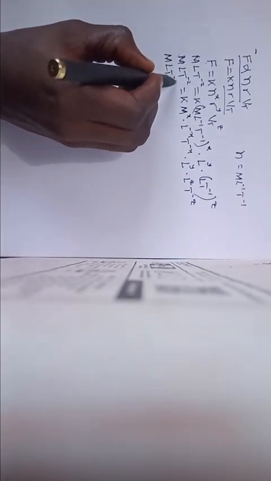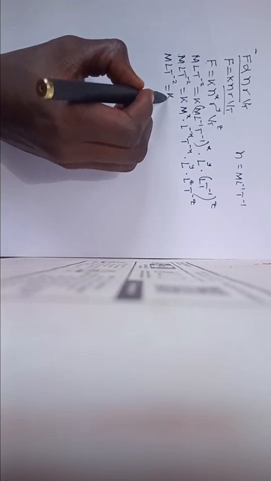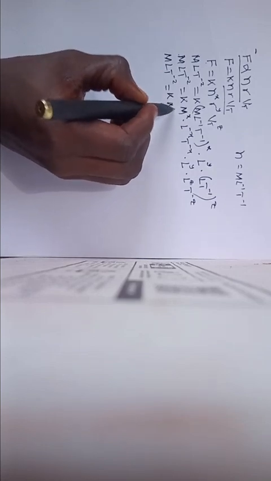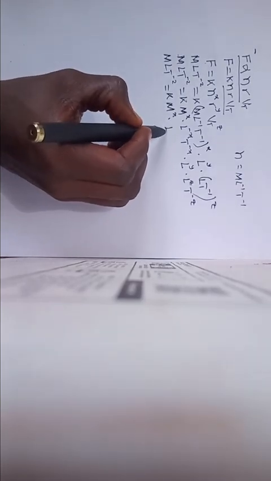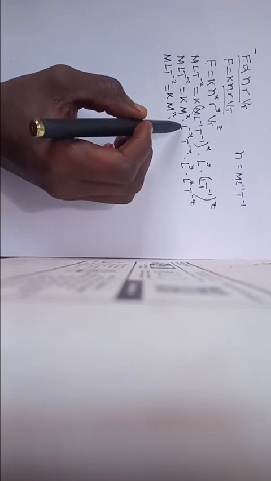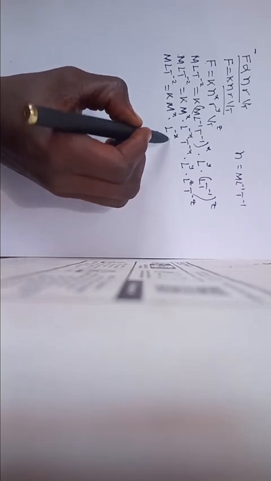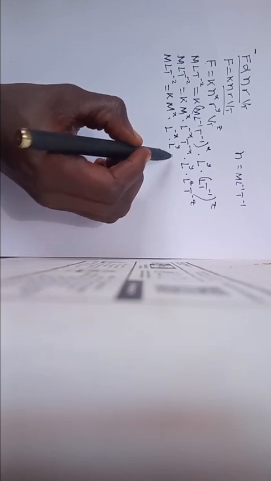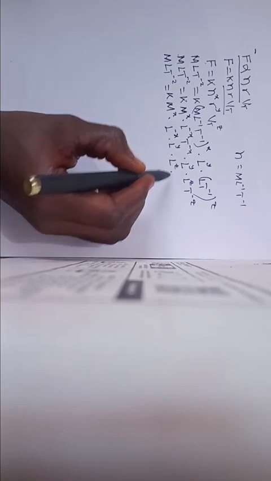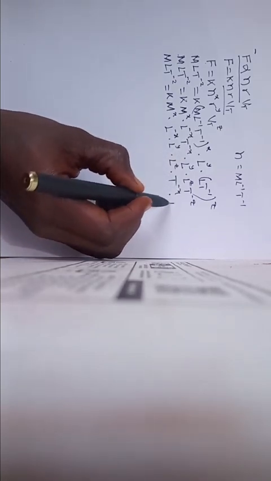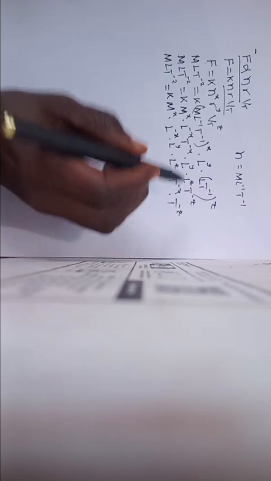So from this, we can continue. The left hand side is MLT minus 2, equal to K. We have M raised to power x, as we have only one M. How many L do we have? We have three L's: L raised to power minus x, L raised to power y, and L raised to power z. Then what is left? We have T raised to power minus x and T raised to power minus z. So I've just collected the like terms.